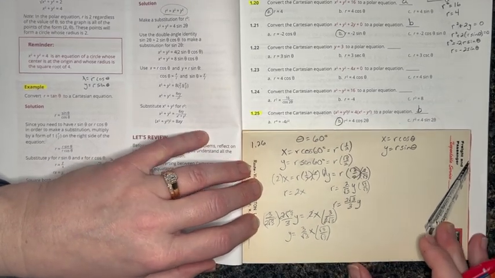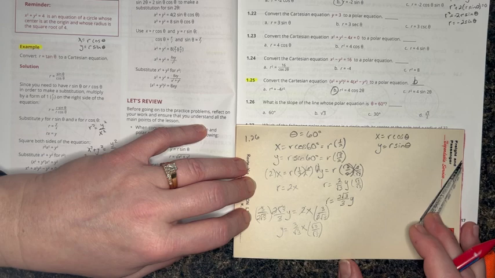I hope I'm on screen still. I don't know. Okay, we're on problem 26.